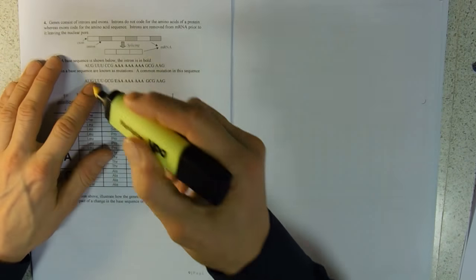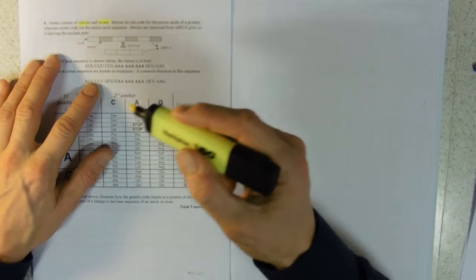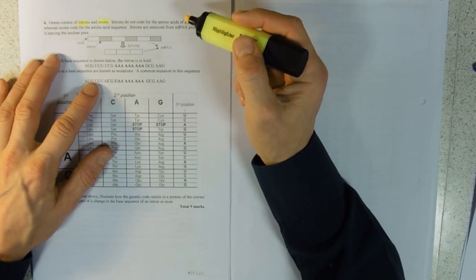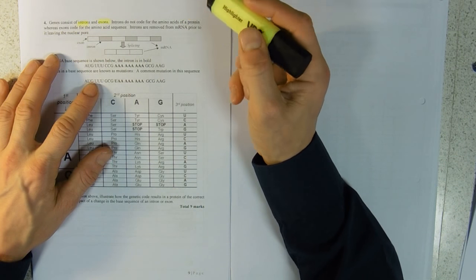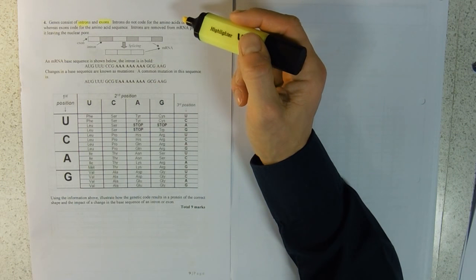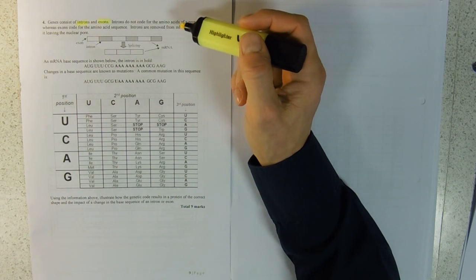This is the help-me video for question 4, the essay. Genes consist of introns and exons, so we need to know what those are. Introns do not code, whereas exons do code. You knew that anyway. Introns are removed prior to messenger RNA leaving the nuclear pore. It's just telling us what we know from the theory.